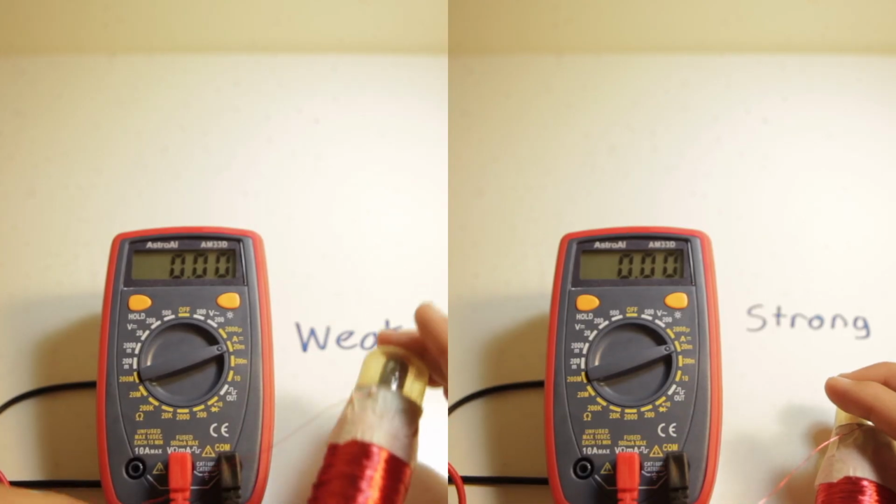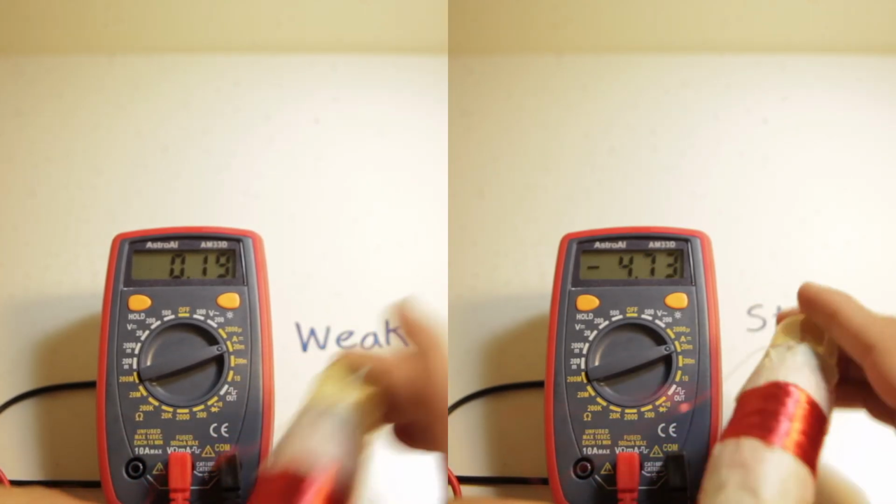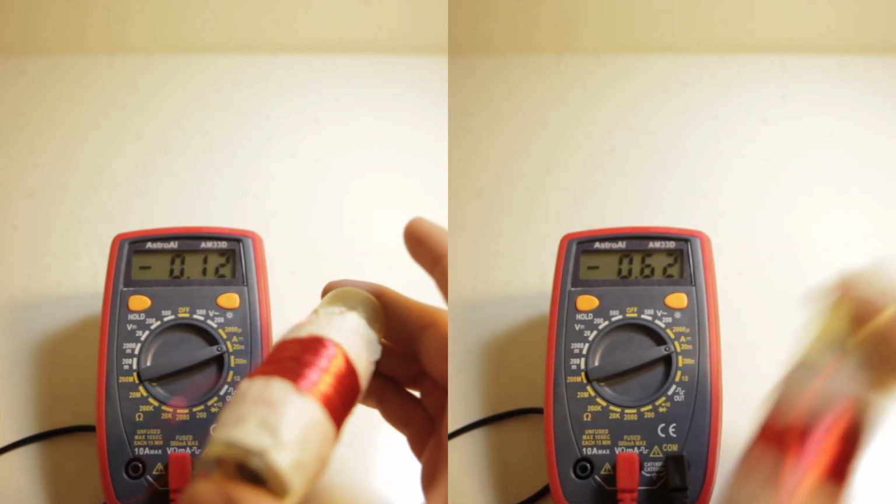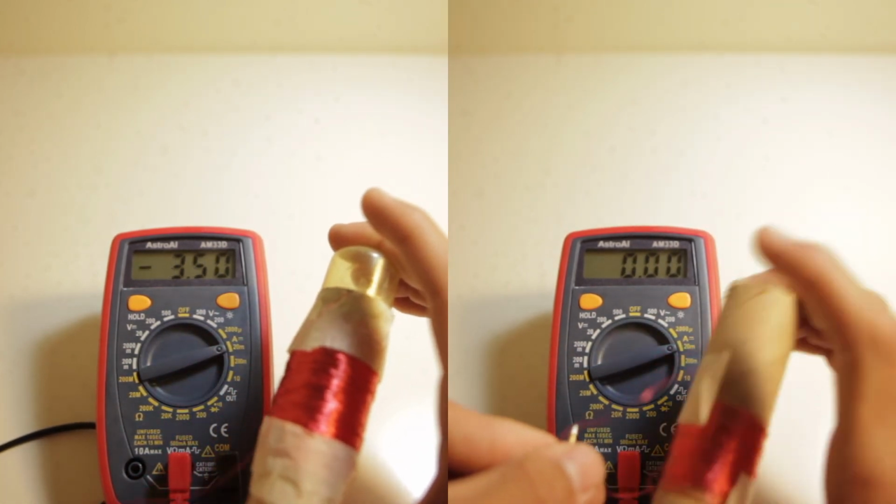How much electricity that is produced depends on the strength of the magnet, the rate of change of the magnetic field, and the number of turns in the coil.